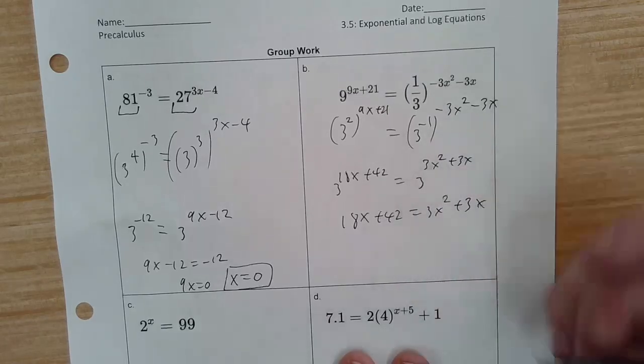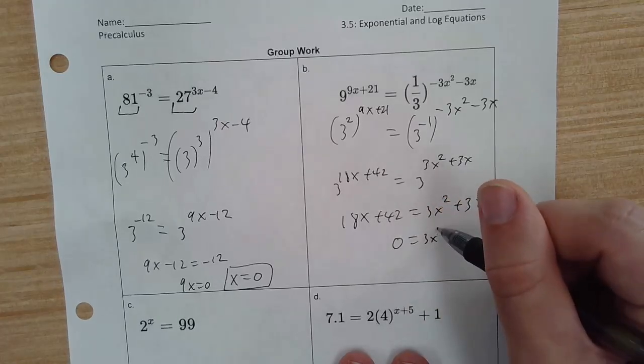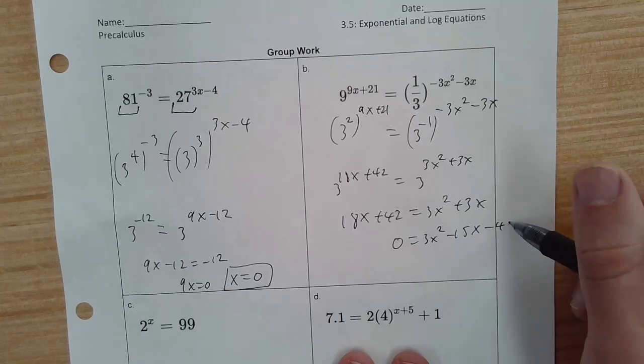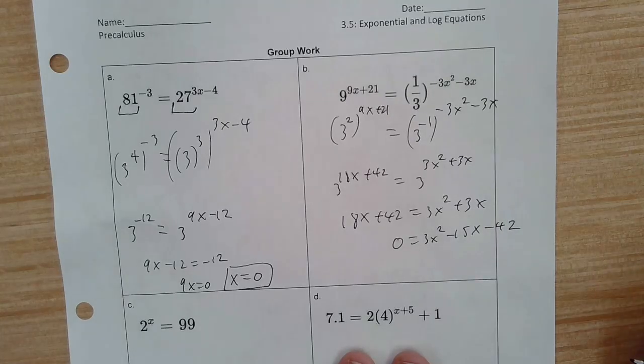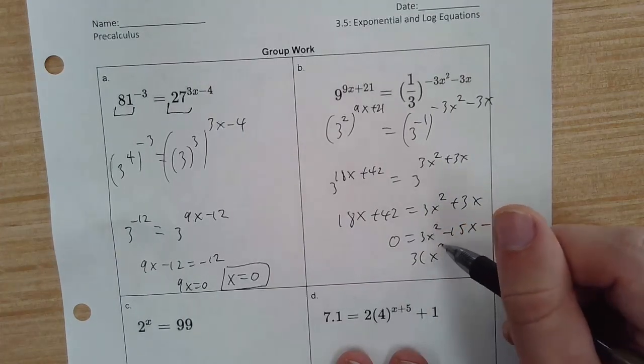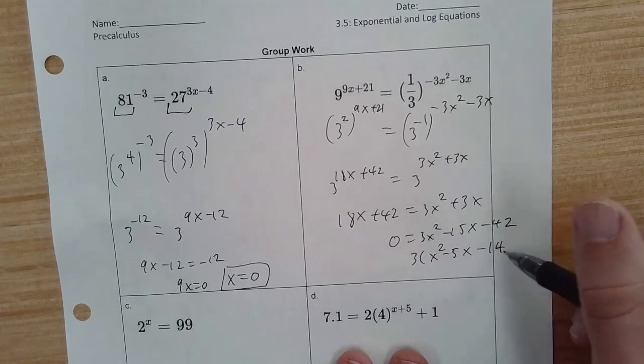This is a quadratic, we've got to set it equal to 0. So we're going to get 0 equals 3x squared minus 15x minus 42. I can take out a 3, so I can write it as 3 times x squared minus 5x minus 14.